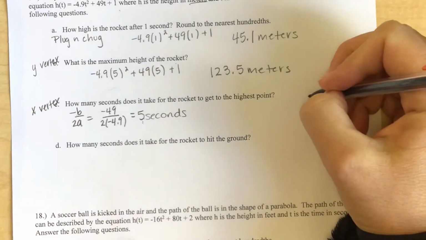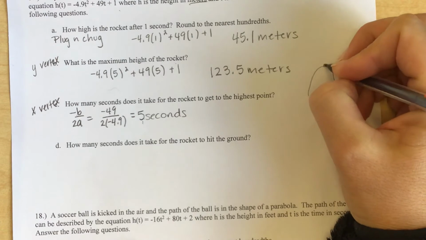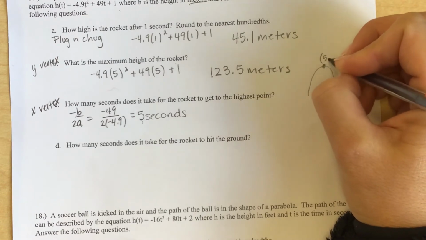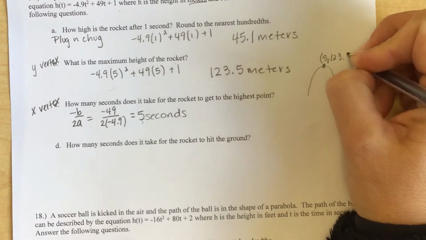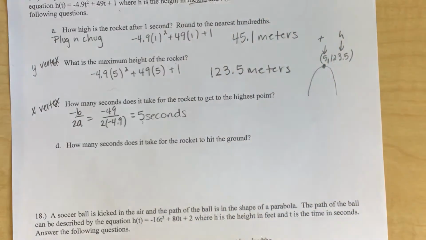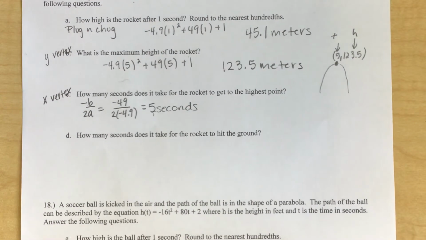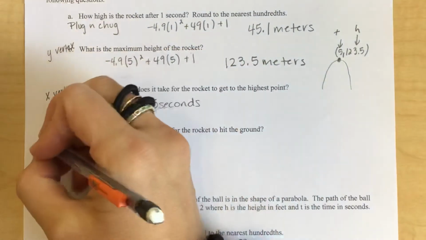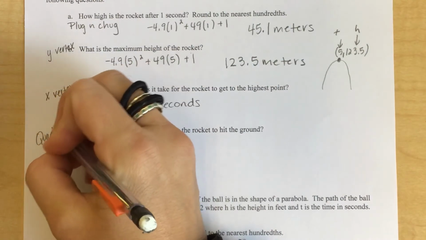Okay, so again, if we're looking at our rocket, it's being launched, our vertex is going to be at 123.5. This is your time. This is your height. Okay? All right, and then the last one says, how many seconds does it take for the rocket to hit the ground? So this is where you're using quadratic formula.